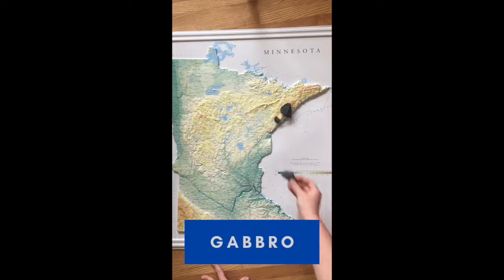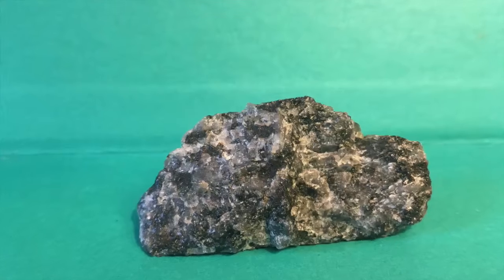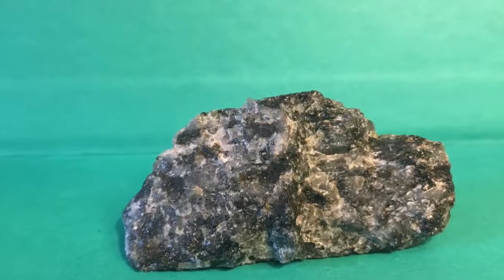Gabbro is another northern Minnesota rock. It can be found on the cliff faces in Duluth. And the word gabbro got its name from the Latin word smooth.